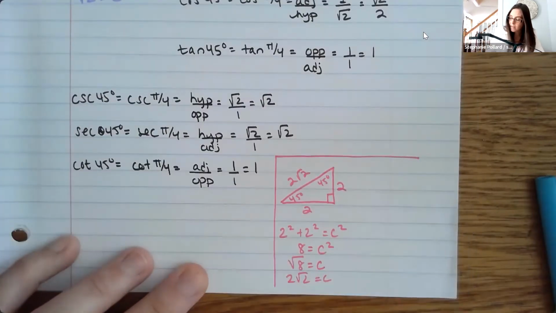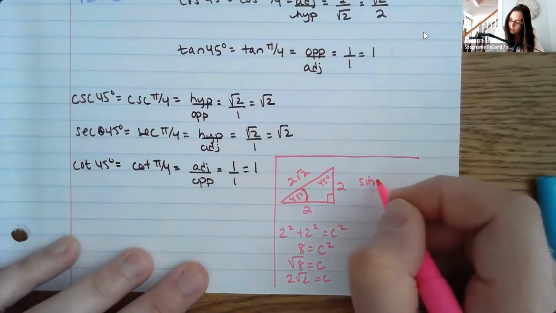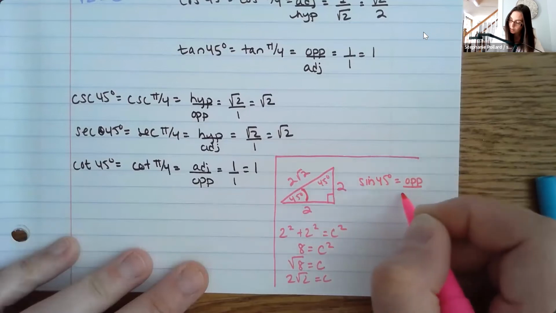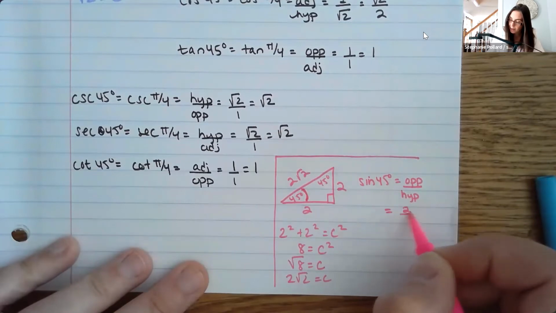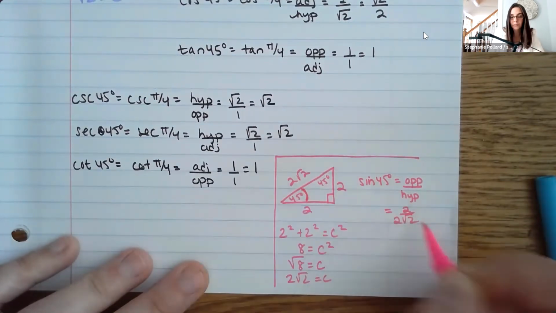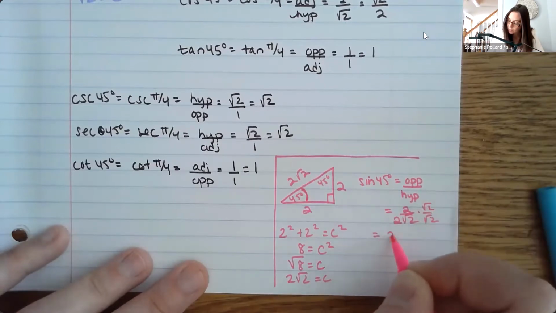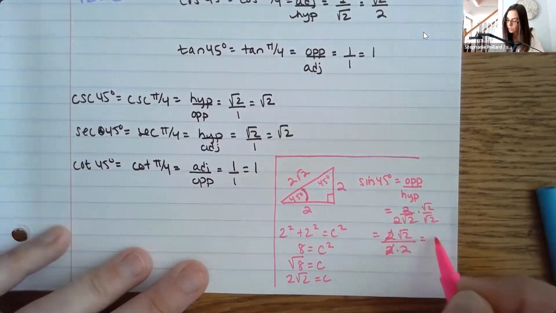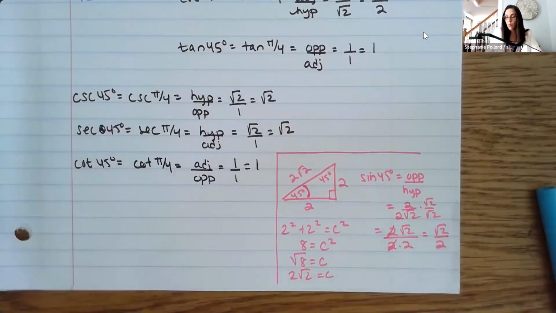And if you start trying these values, for instance, sine of, I'm going to make this one my theta again, this angle here, 45 degrees is going to be opposite over hypotenuse. So my opposite is 2. My hypotenuse is 2 root 2. I rationalize that denominator. I have 2 root 2 over 2 times 2. And I get square root of 2 over 2. And you can see it was the same value I got when using 1 and 1.